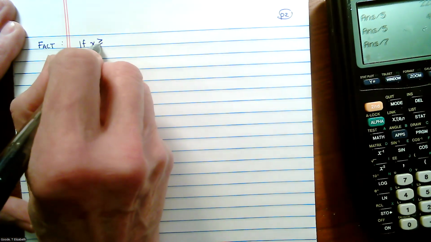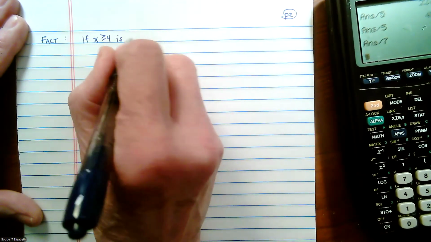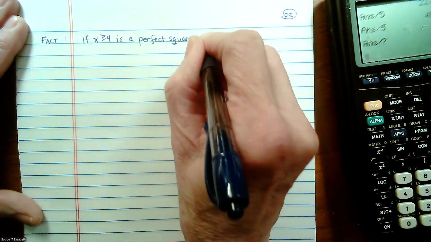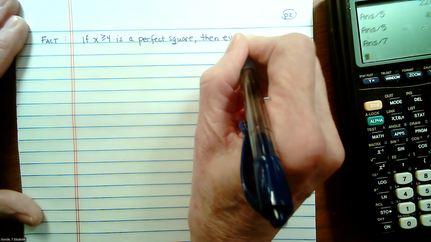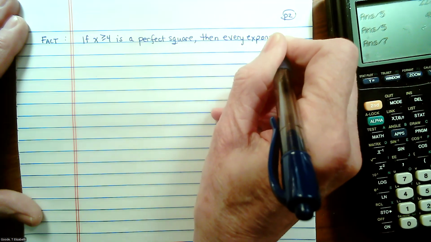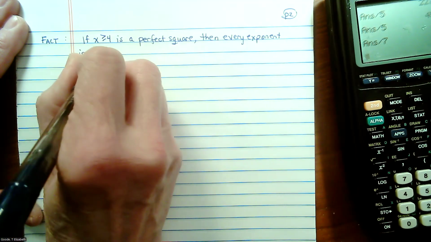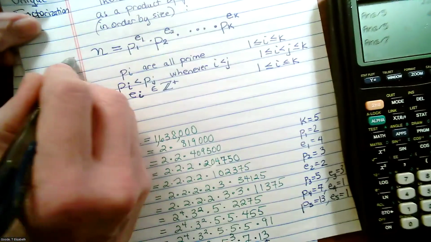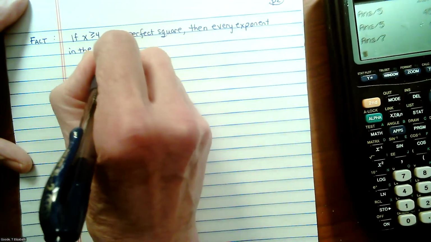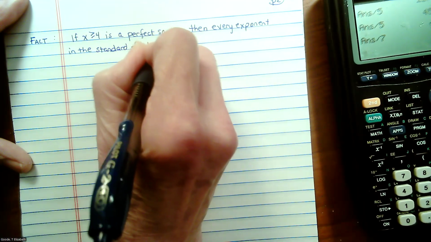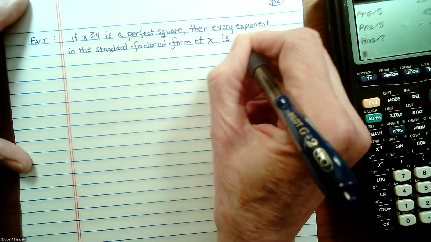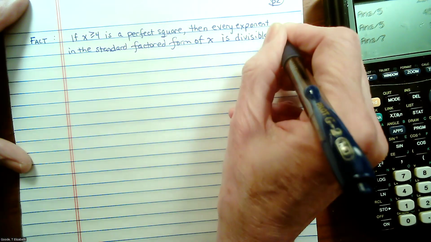If x greater than or equal to 4 is a perfect square, then every exponent in the standard factored form, by the way, this is called the standard factored form, every exponent in the standard factored form of x is divisible by 2. So why is that true?